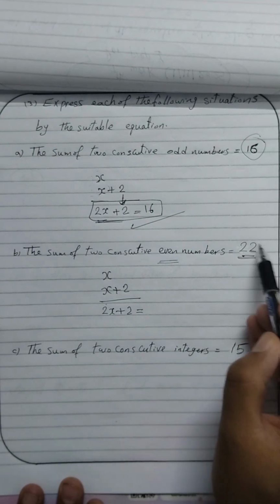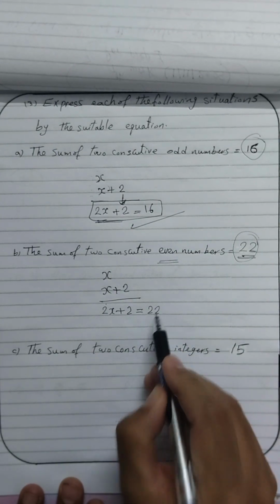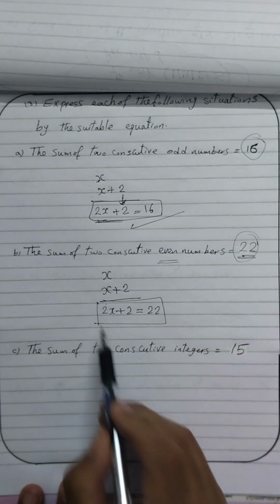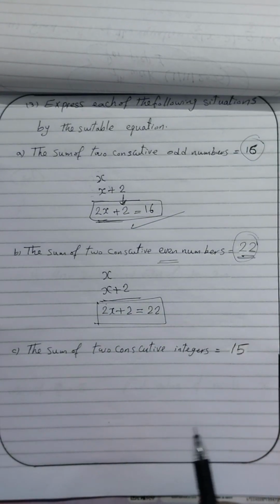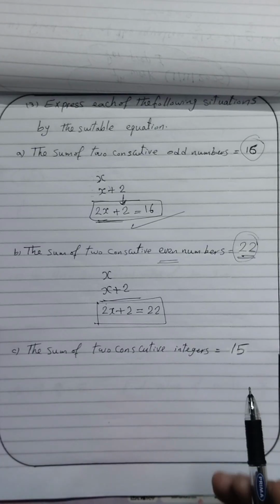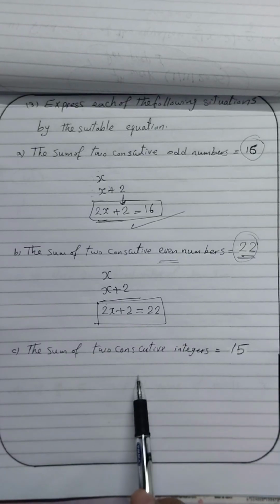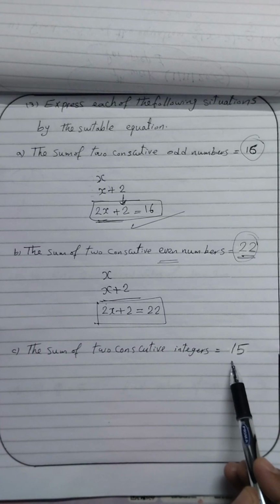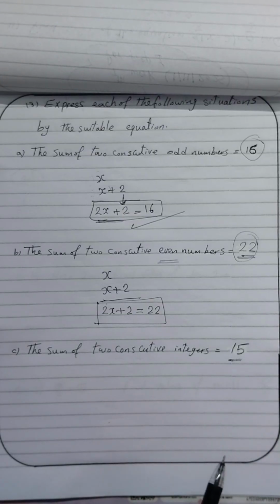The sum equals 22. So this is the equation which expresses the situation. The sum of two consecutive integers equals 50. The integers, as we know, are positive, negative, and 0: 1, 2, 3, 4, etc., negative 1, negative 2, negative 3, etc. So each one of them exceeds the previous one by 1.